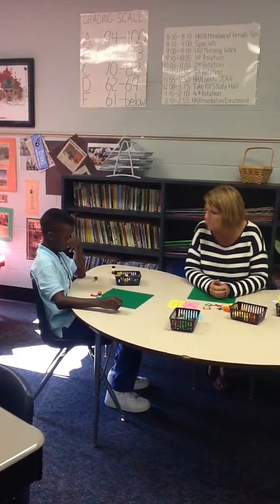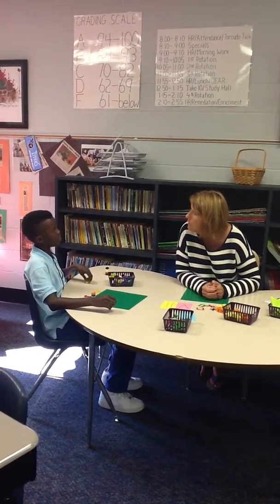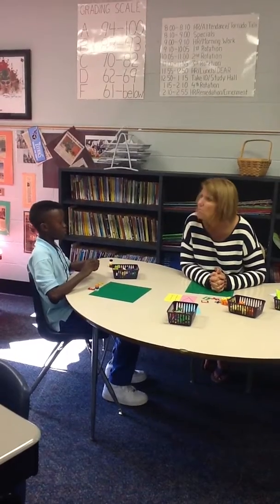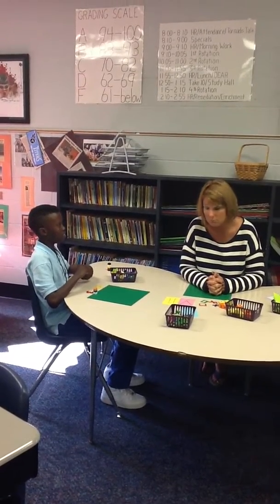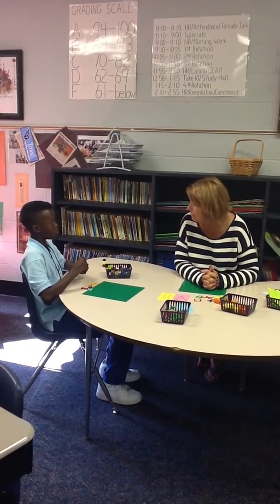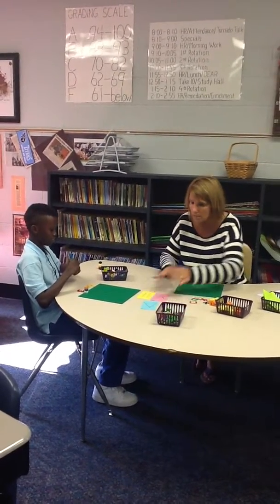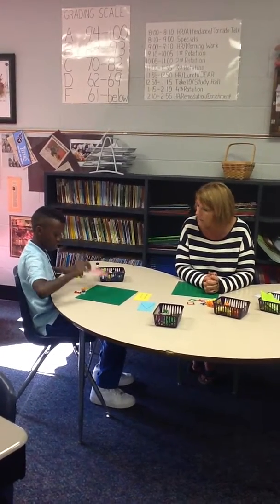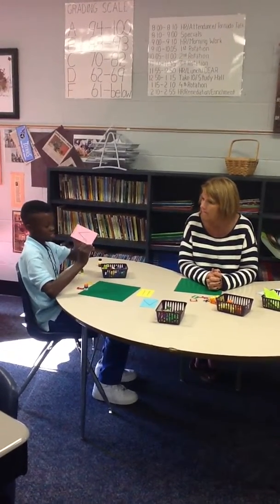Why don't you have any blocks there? I don't have any blocks there because 0 doesn't actually matter. It's a placeholder. Okay, so show us, is 0 greater than 3, less than 3, or equal to 3? 0 is less than 3.